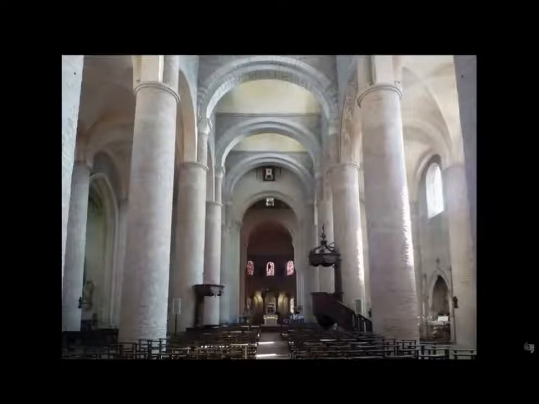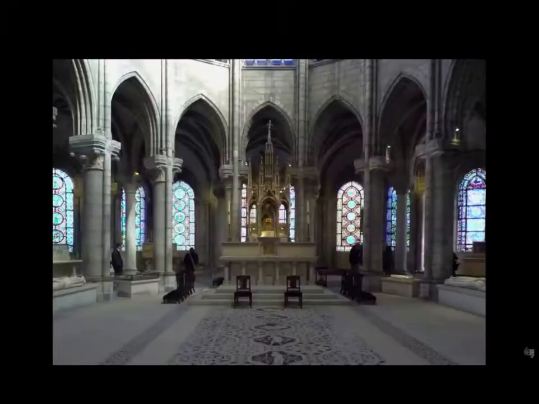And I'll show you a few images from the inside of this church. It's just incredibly spectacular. This is the apse area, and you can see where we have this semicircle ambulatory around the outside. We can also see the pointed arches there surrounding the ambulatory.